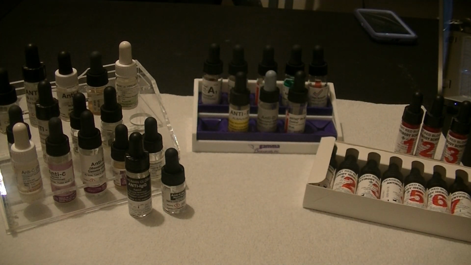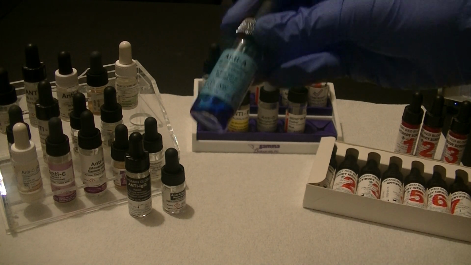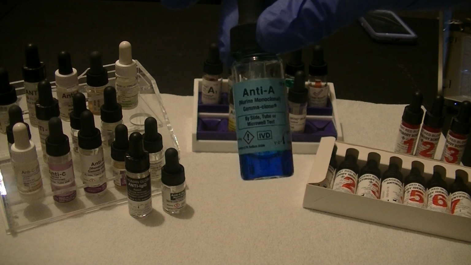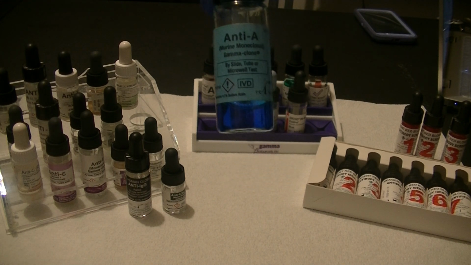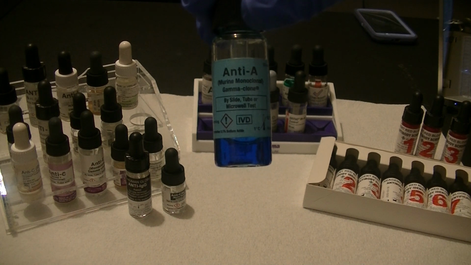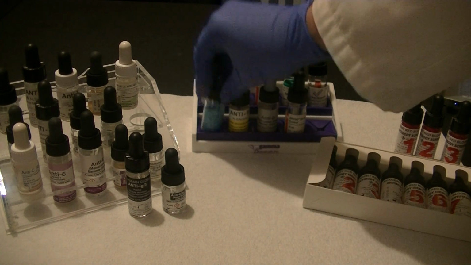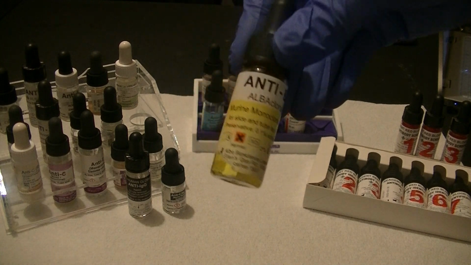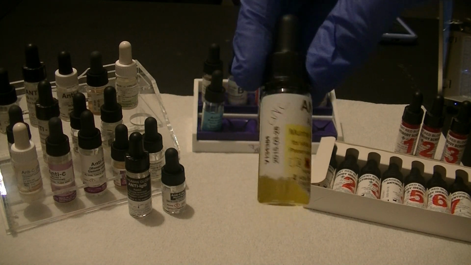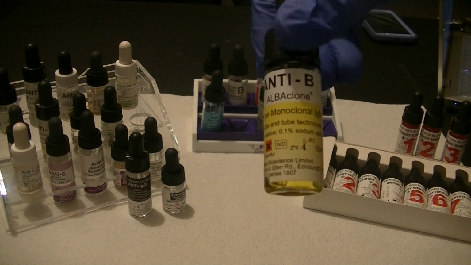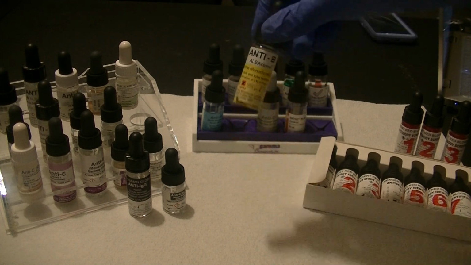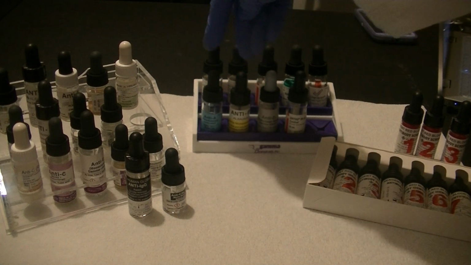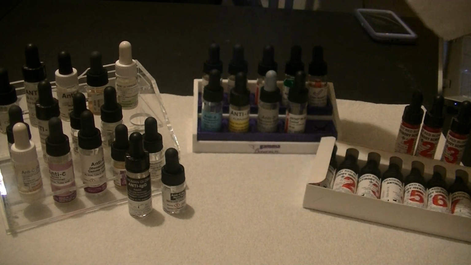In MLT intro course in Phase 1, you were introduced to anti-A, which is an antibody that will bind to antigen A on a person's red blood cells if they have type A blood. Anti-B is an antibody in a bottle that will bind to antigen B on red blood cells if they have type B. Both will bind if the person is type AB.